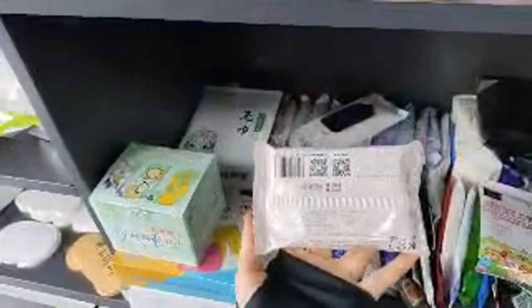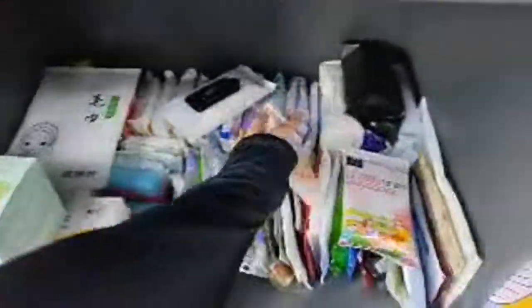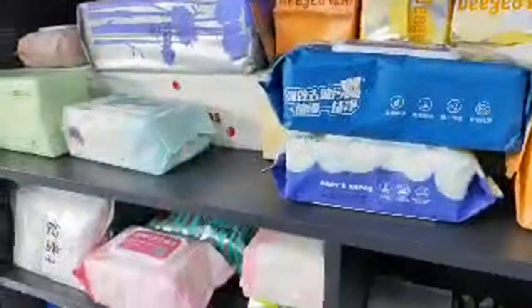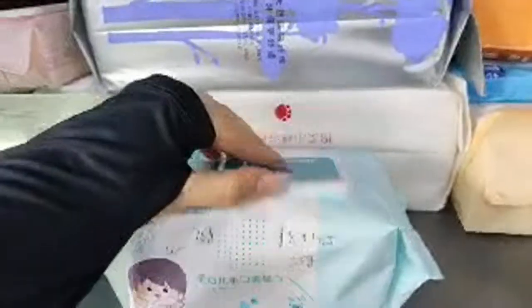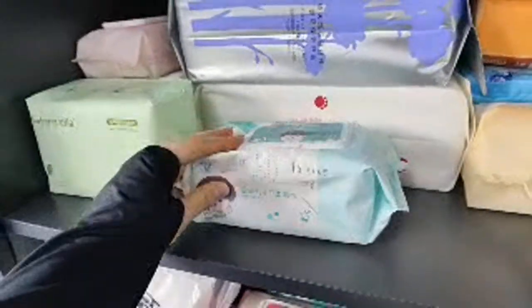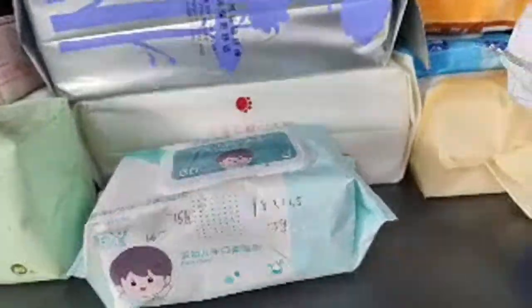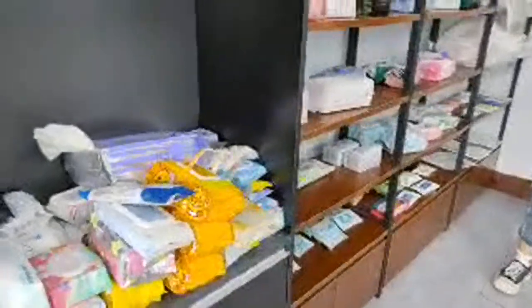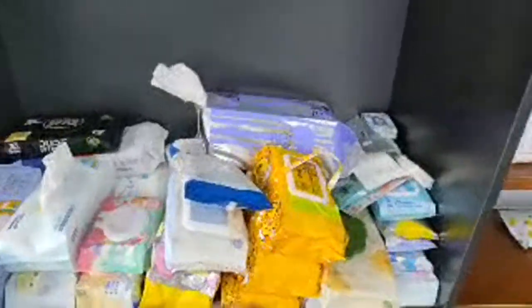And also, here is the wet wipes used for cleaning our clothes under the brand of our own company. And also, we have the wet wipes, which is used for cleaning your white shoes to make it brighter and cleaner.